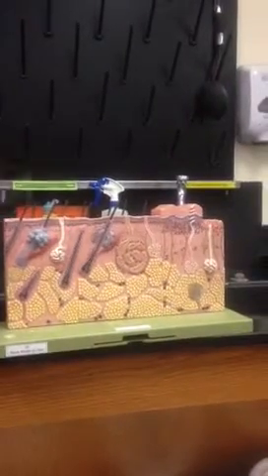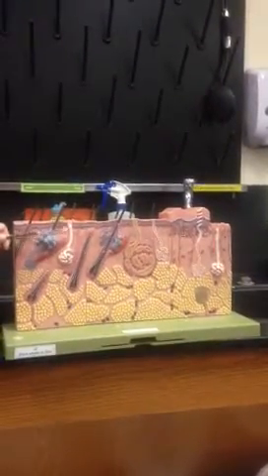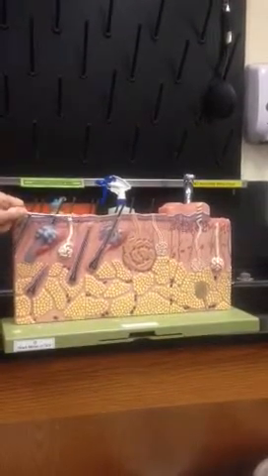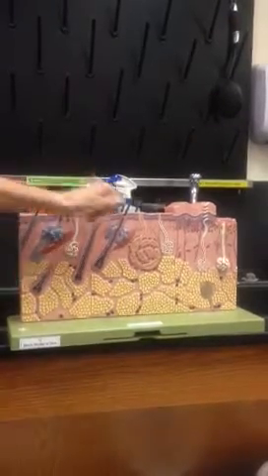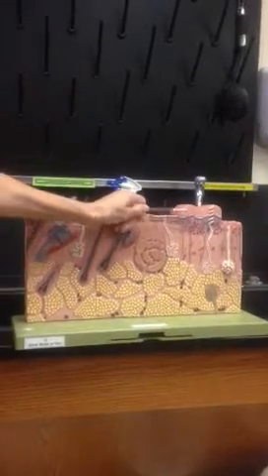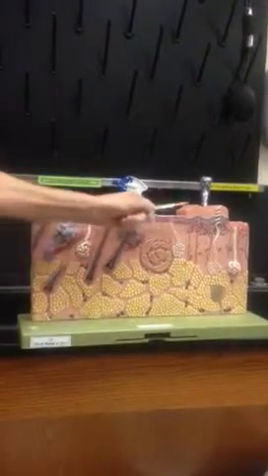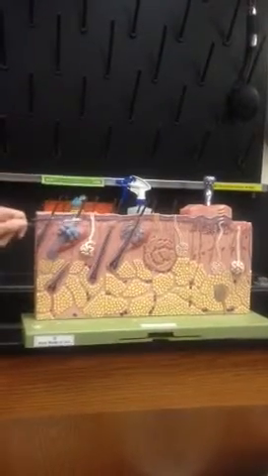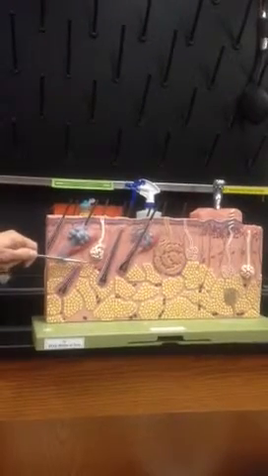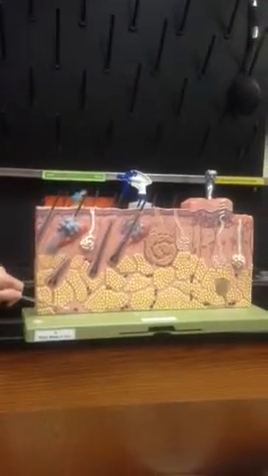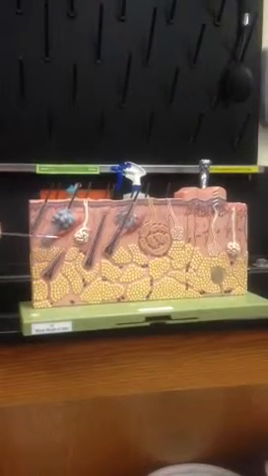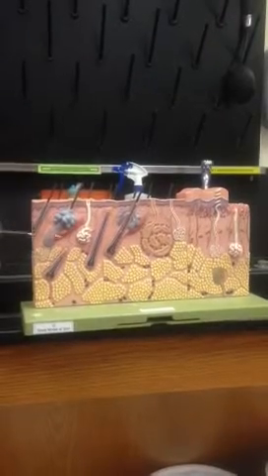Okay, so what we have here is a model of the integumentary system. Right here, identify this layer, listen to the question, the layer from here to here. Epidermis. What about from here to here? Same thing, epidermis. This is trying to show thin skin, this is trying to show thick skin. Then, what is the layer from here all the way to here? Dermis. And then below the skin, not part of the skin, but below it is what layer right here? Hypodermis, or we can call it superficial fascia, or we can also call it the subcutaneous layer. Any of those three are correct.